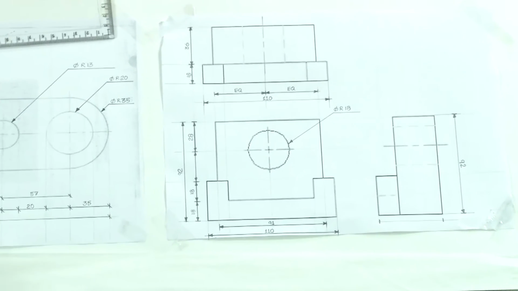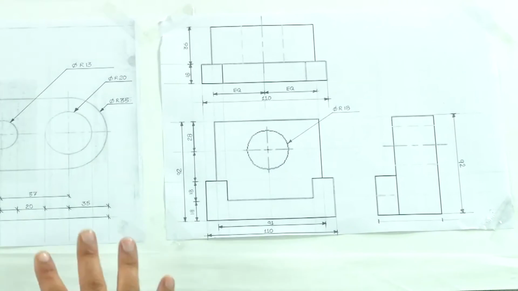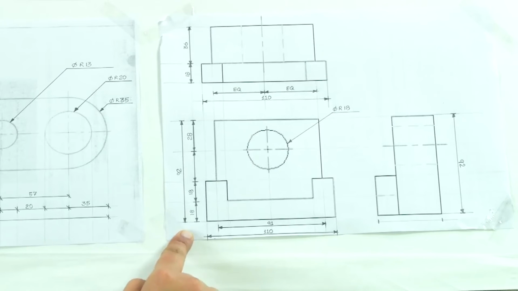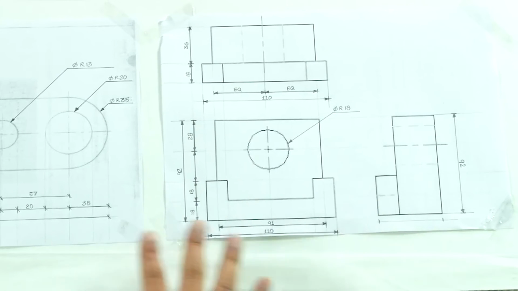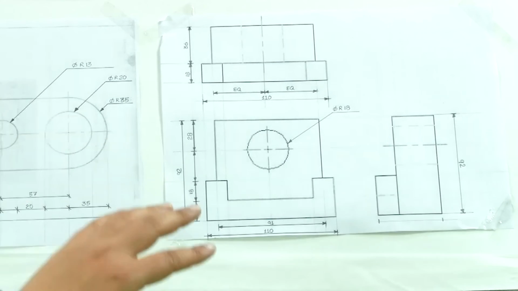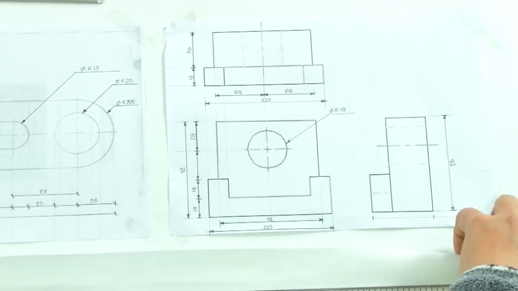So I hope with this you are reasonably clear about how to dimension a drawing. Making a drawing is important, but dimensioning it is equally important. We have to know how to dimension this entire drawing, otherwise the drawing will be of no use. So that is the end of my lecture 1 for week 2 today, and we will be starting with the fundamentals of basic geometrical construction in week 2 lecture 2. So see you again for the next lecture. Thank you.